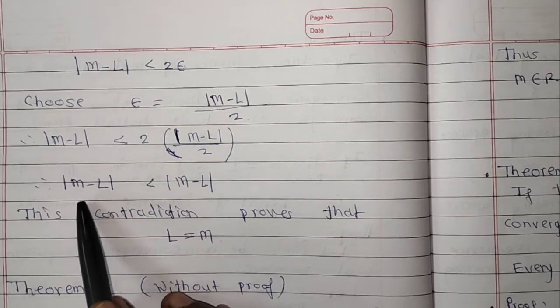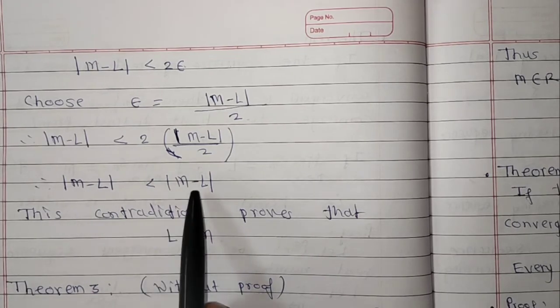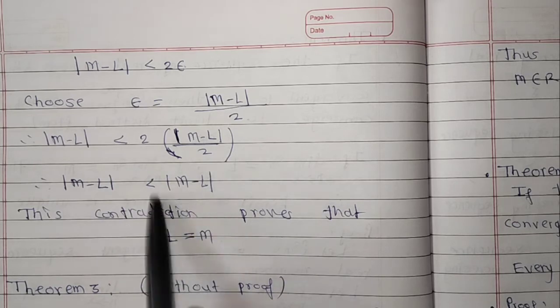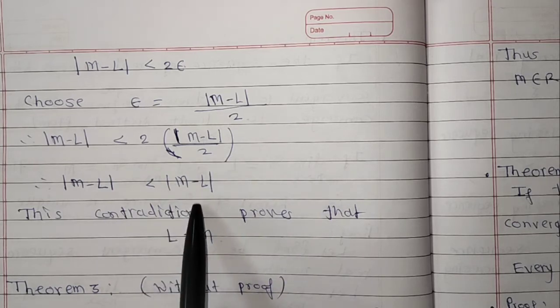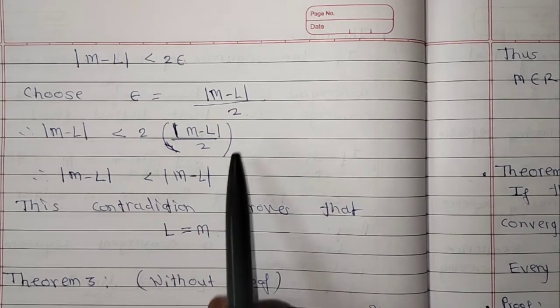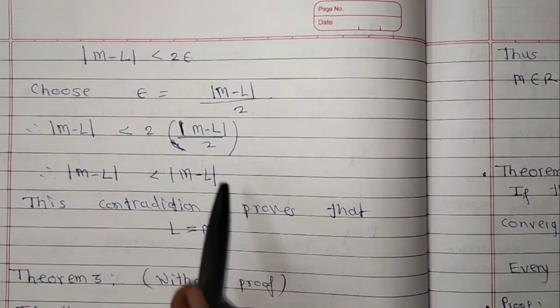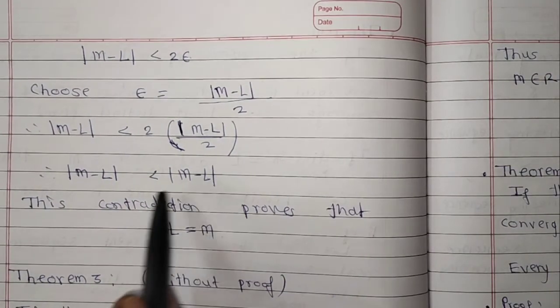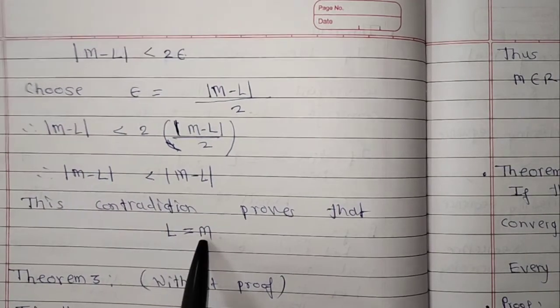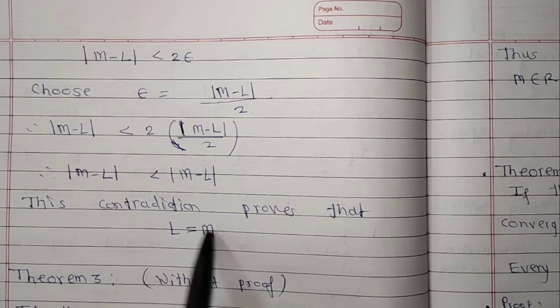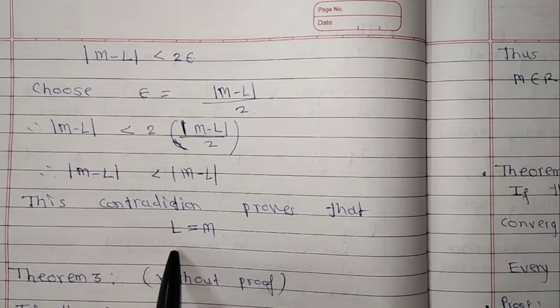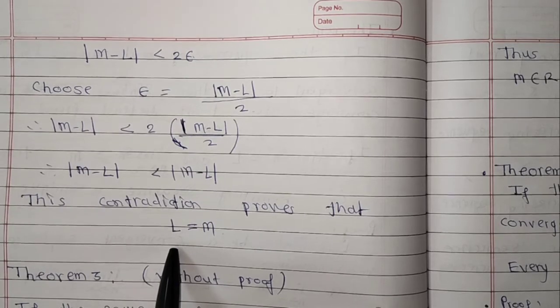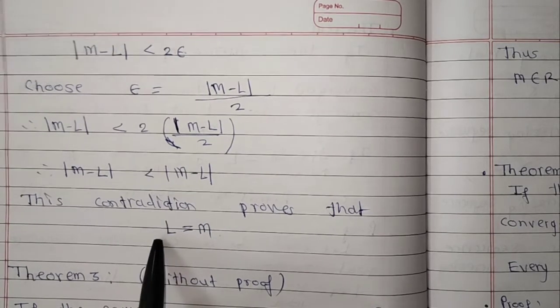So modulus of M minus L is not less than modulus of M minus L. That means we get a contradiction, so that our assumption, that is L is not equal to M, is wrong. Hence L is equal to M. That means the limit of any sequence is unique. Thus we have proved the theorem.